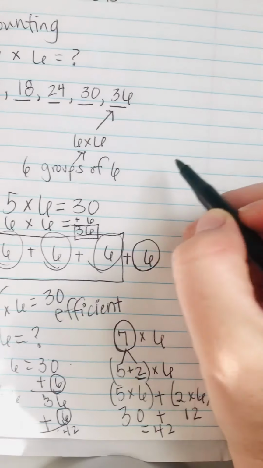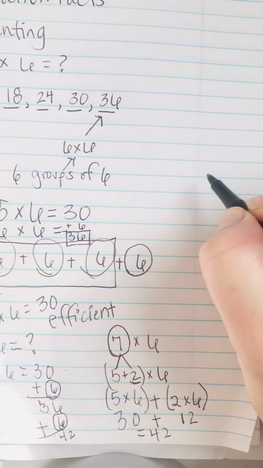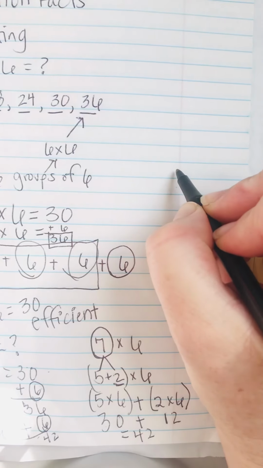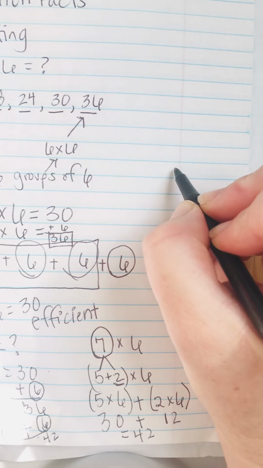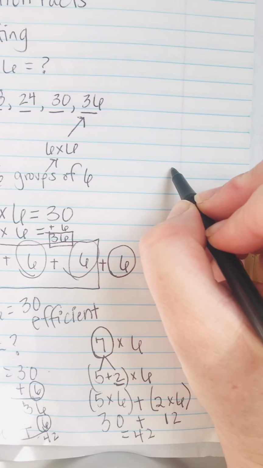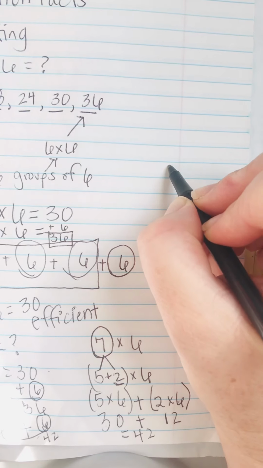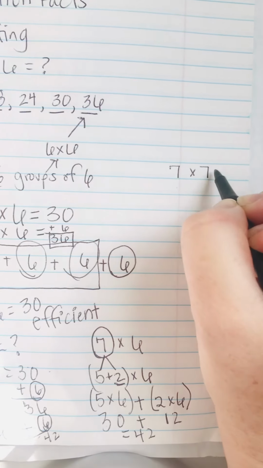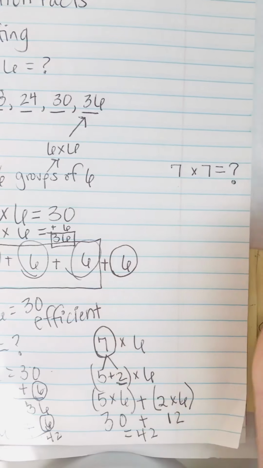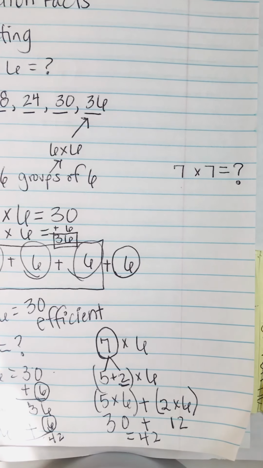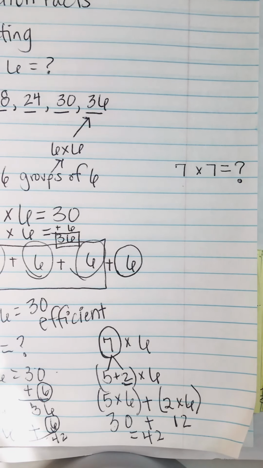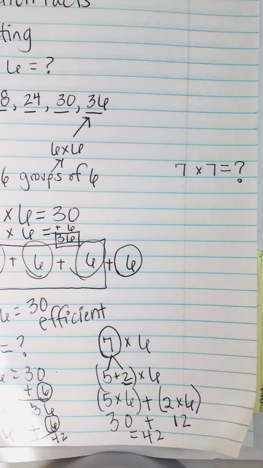Okay, now I'm going to give you another one to work. I want to know, can you use this same method or strategy to solve for 7 groups of 7? So go ahead and pause the video and see if you can figure out 7 groups of 7 using the strategy of starting with your 5s, 5 times the number.